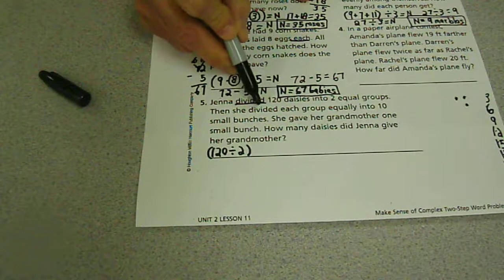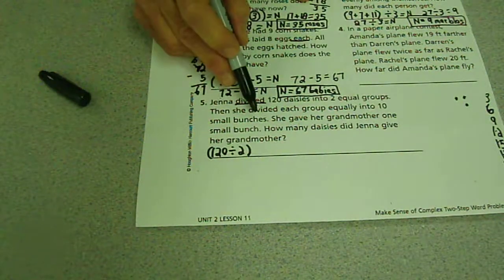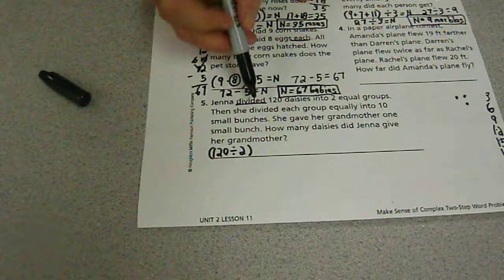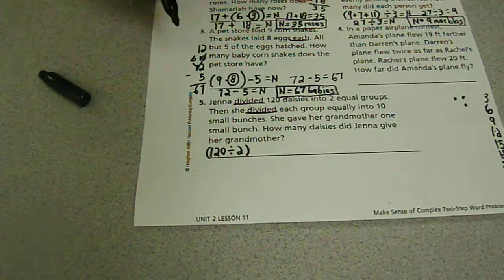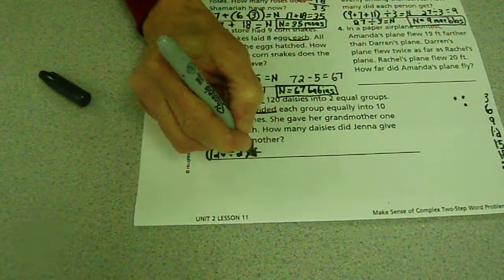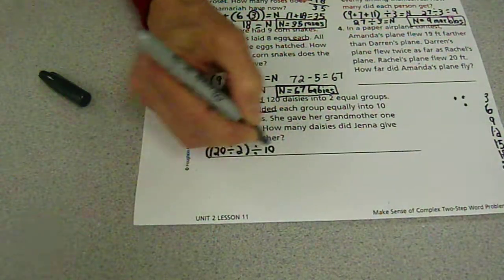Then she divided each group equally into 10 small bunches. And then she divided each group into 10 equals N.